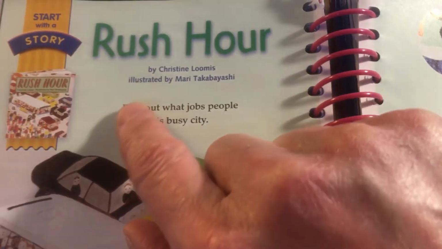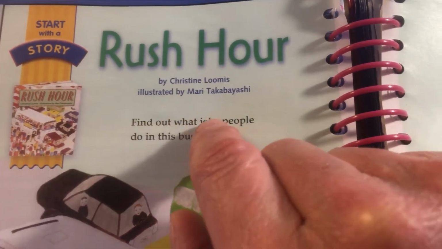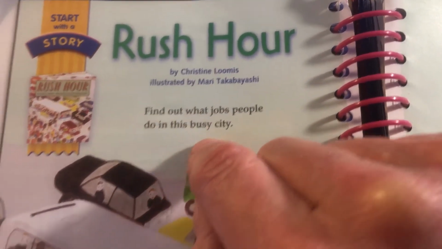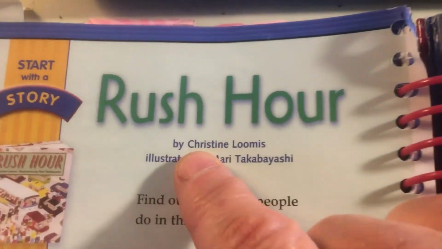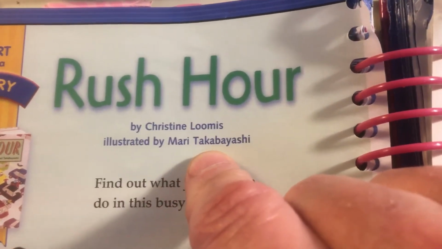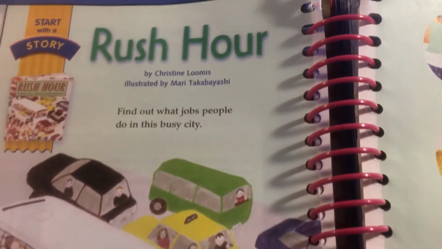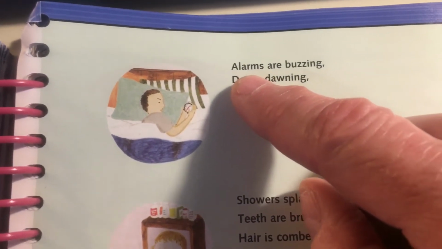So it starts out rush hour. This is the introduction. The poem starts on the next page. But the introduction says, find out what jobs people do in this busy city. And the title is Rush Hour by Christine Loomis, illustrated by Mari Takabayashi. All right, here we go. The poem starts here. Ready?